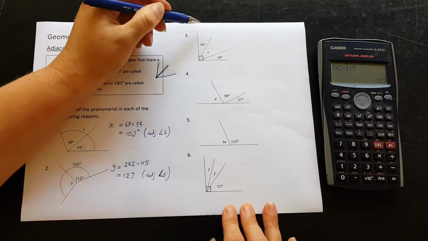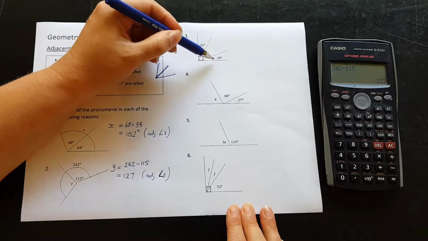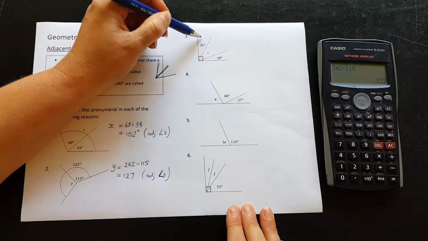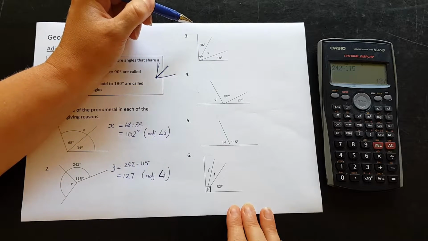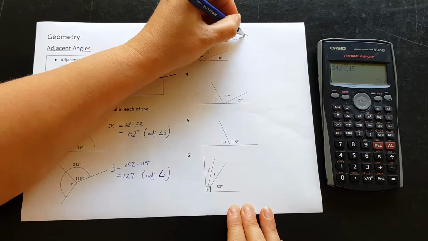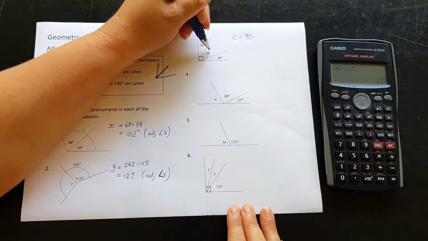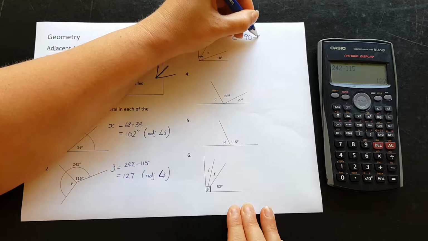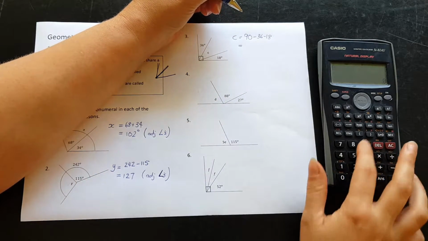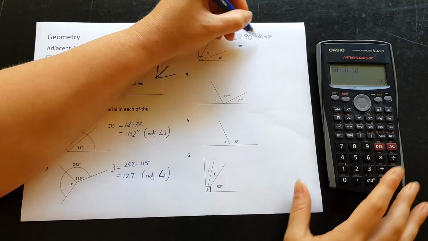All right, question 3. We have some adjacent angles here, but these ones there's actually 3 of these adjacent angles here. They are all in a right angle. They're making a right angle. So if I want to find C, I know that the total is equal to 90 degrees. All I have to do is subtract off these two parts to find the one that I want. So I'll subtract 36, subtract 18, and that's equal to 90 minus 36 minus 18 is equal to 36.